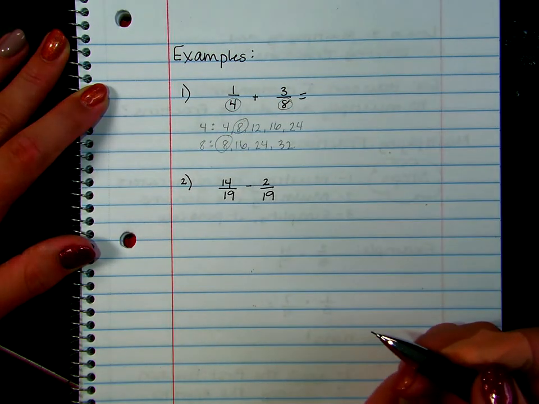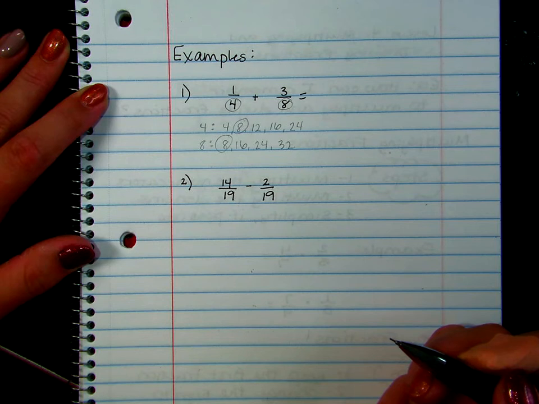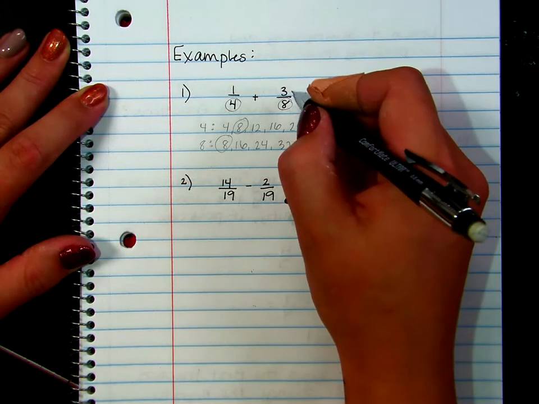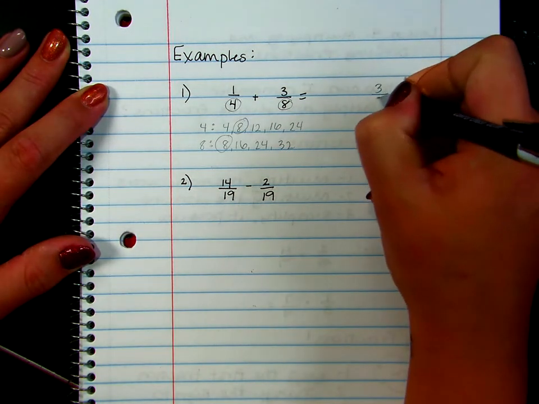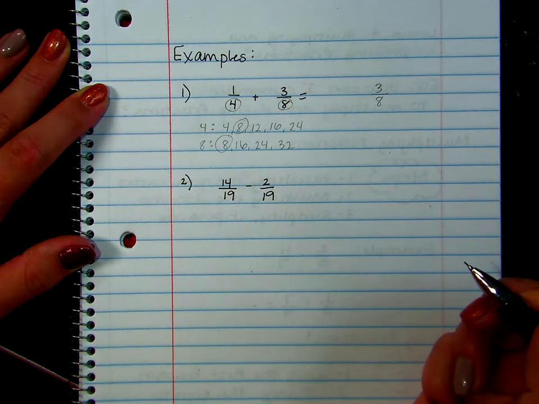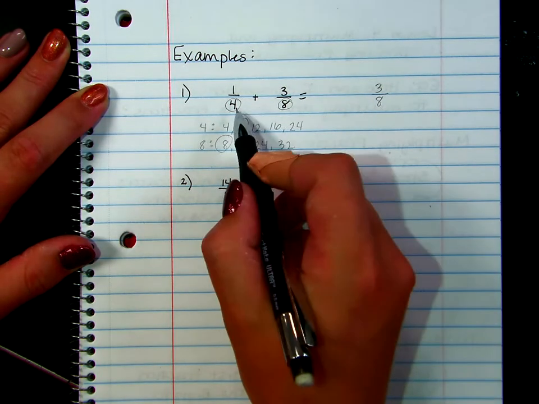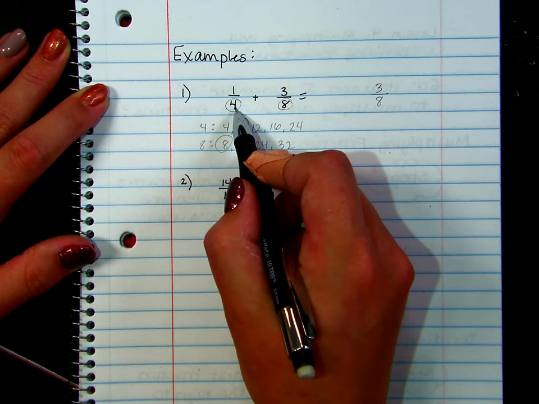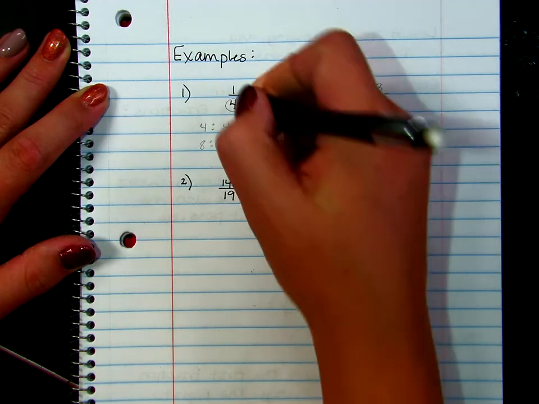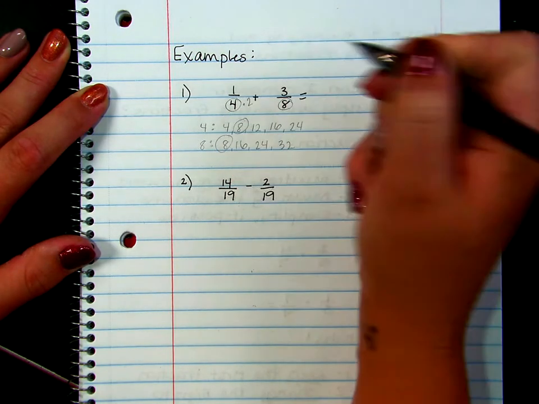So I'm now going to use 8 as my denominator. Because my 3/8 already has an eighth in it, I'm going to leave it exactly the same. But that means I'm going to need to change my 1/4. Now, in order to get 4 to 8, we would go 4 times 2.